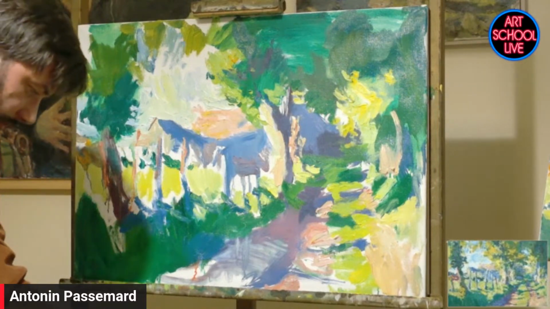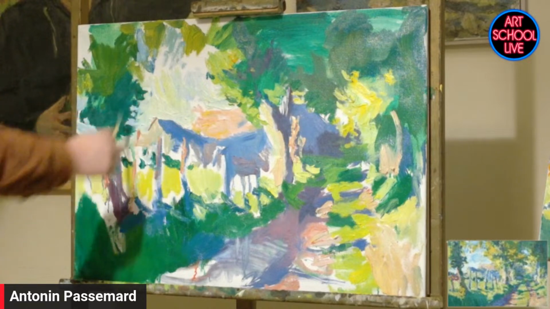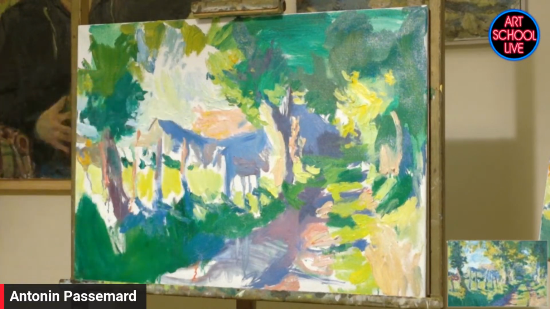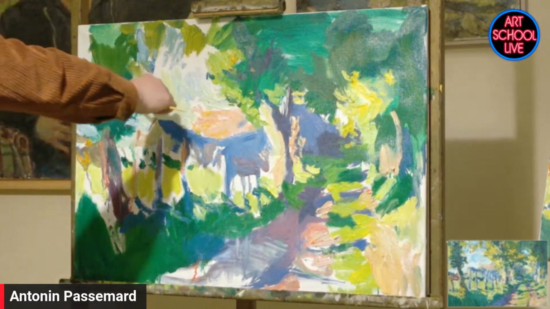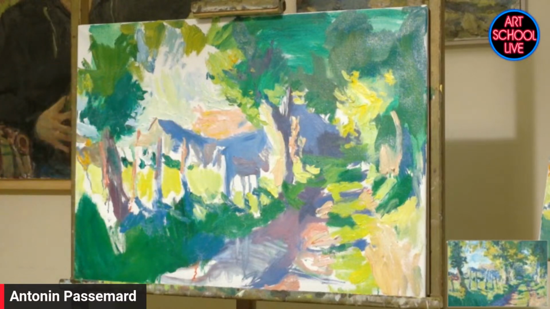But all of that depends on your character. You will learn with time if it works for you or if it doesn't. But I feel like it is a good experience to try to loosen up in a way that you will not be afraid of your palette, not be afraid of your paints, and not be afraid of your painting.